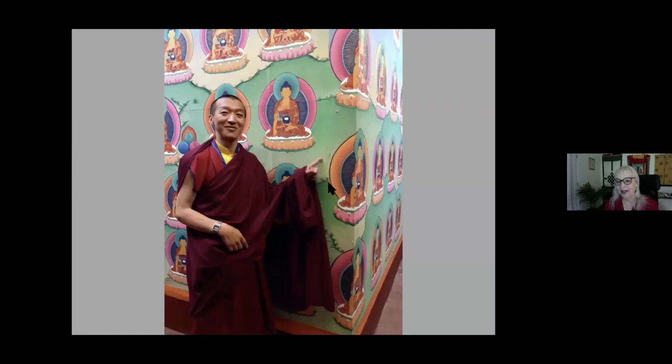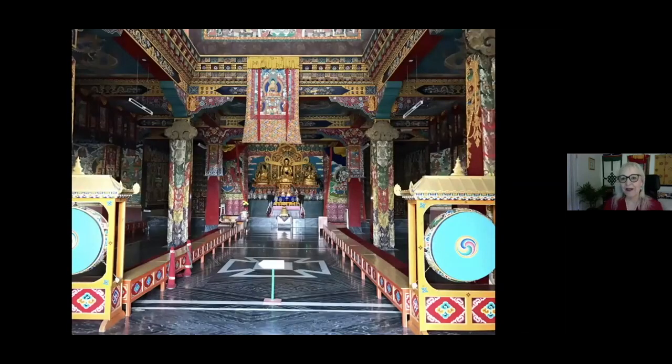This is quite common. Thangka painters might paint the entire interior of the monastery shrine room as well as a thangka within it.